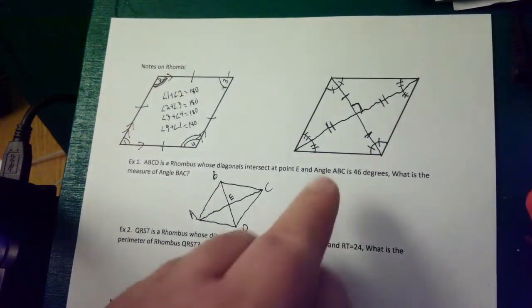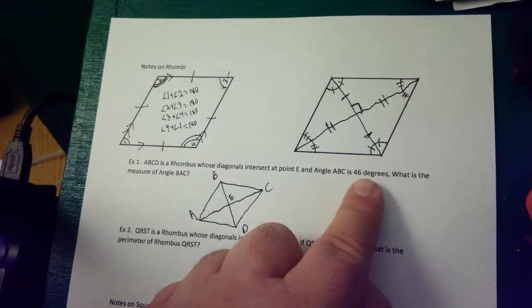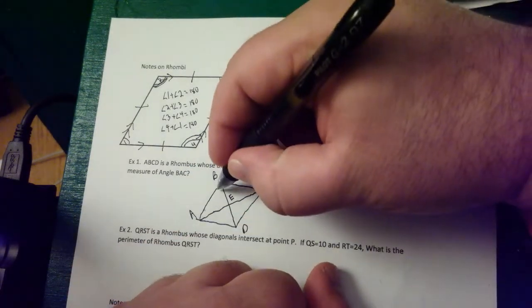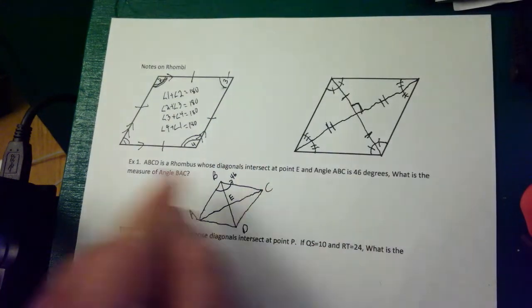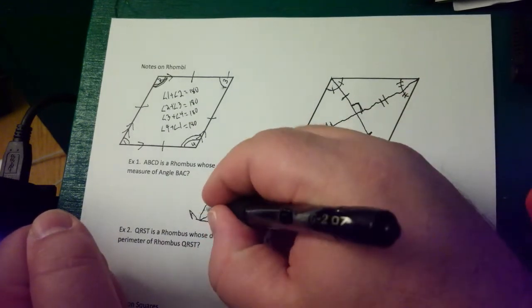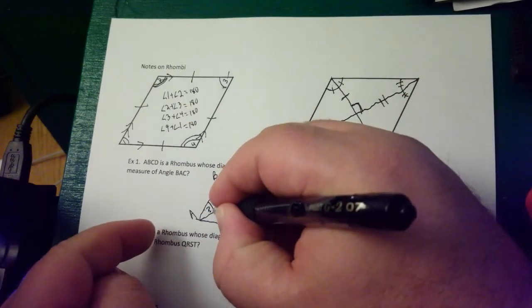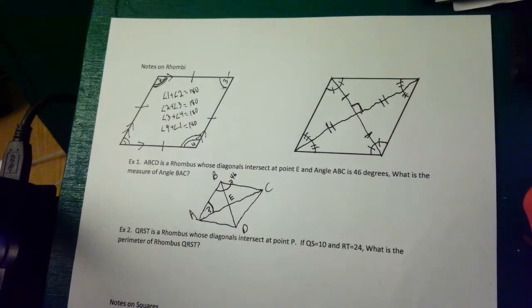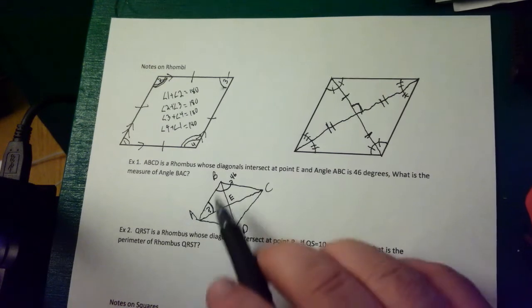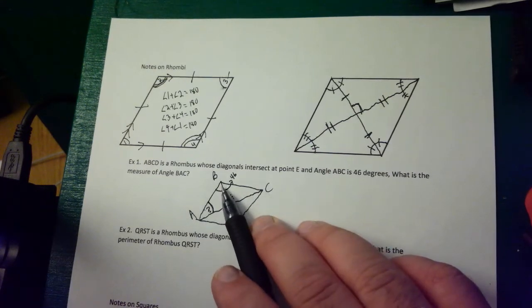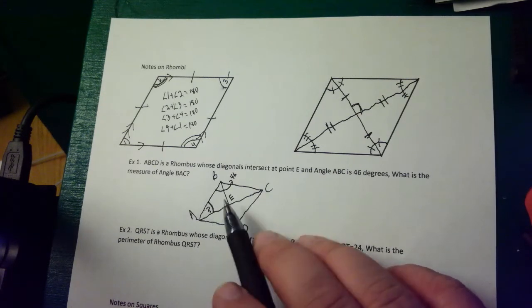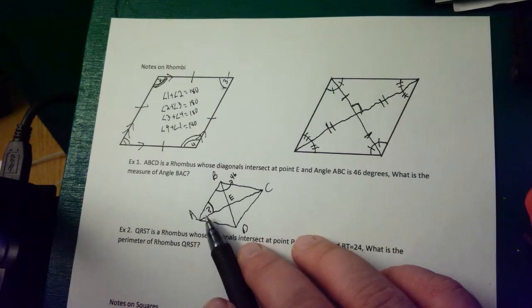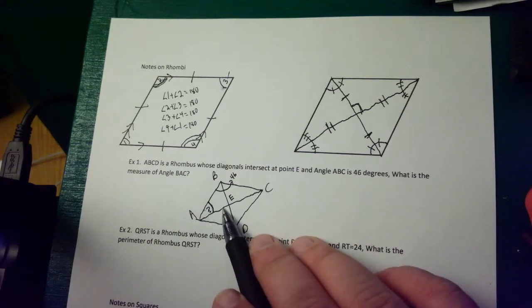Now it says angle ABC is 46 degrees. ABC, this whole thing is 46 degrees. What is the measure of angle BAC? That would be this angle, just that part right there. That's all we're looking for. So here's what we know. There's actually a few ways to do this. I could say that 46 and this entire angle here equal 180. And I could then figure out what the whole angle is and then cut that in half.